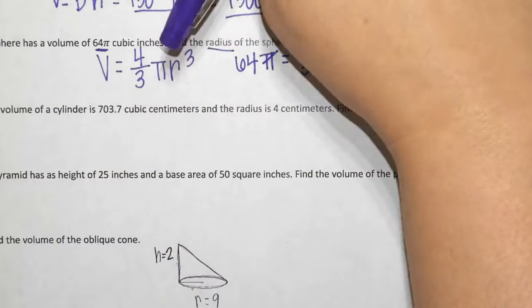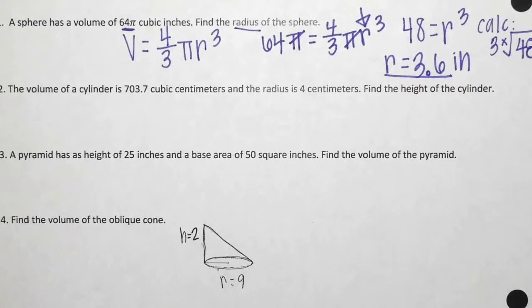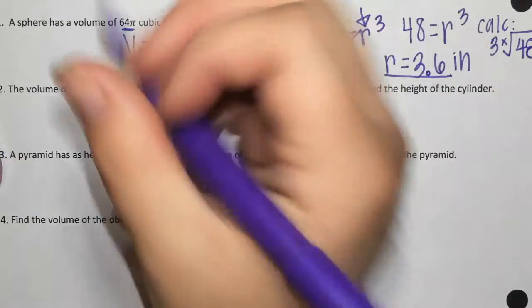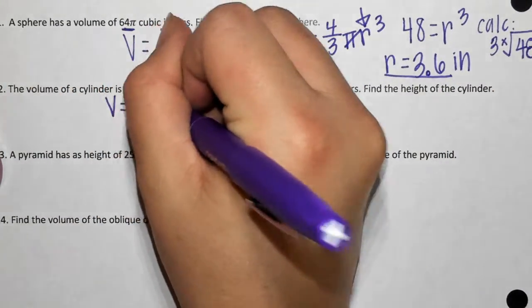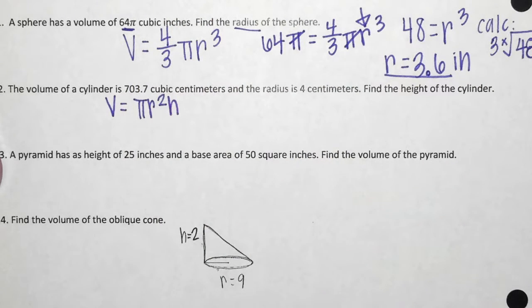Okay. Now, number 12, what shape are we talking about? Cylinder. So go find the volume of a cylinder, and let's write it down. Volume equals pi r squared h. Well, what did they give us? The volume and the radius, and they want us to solve for the height.